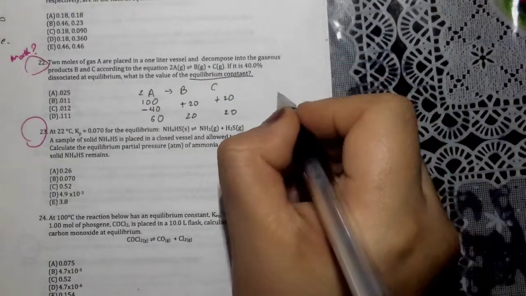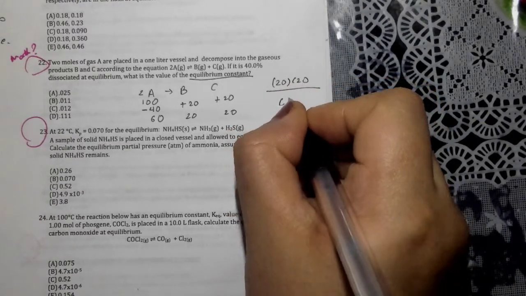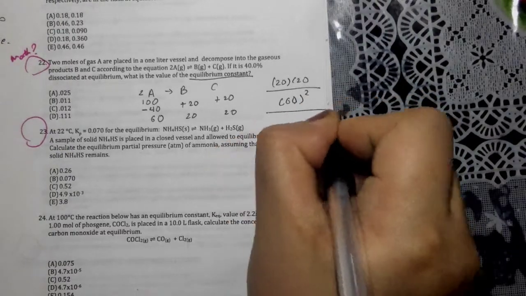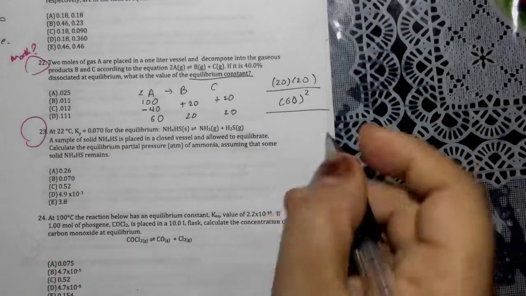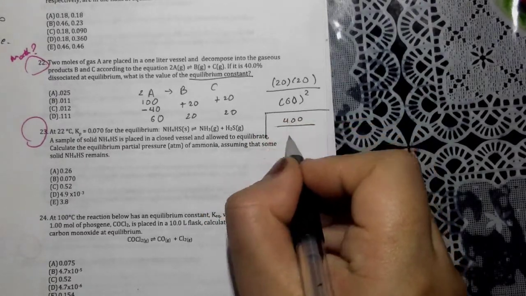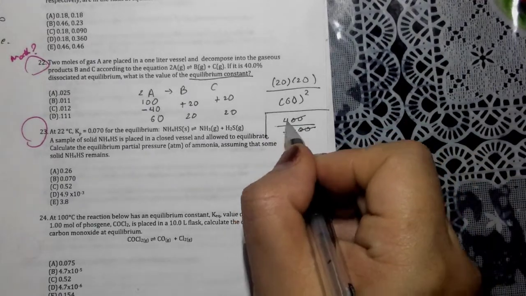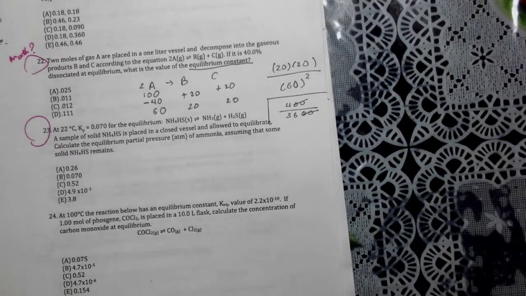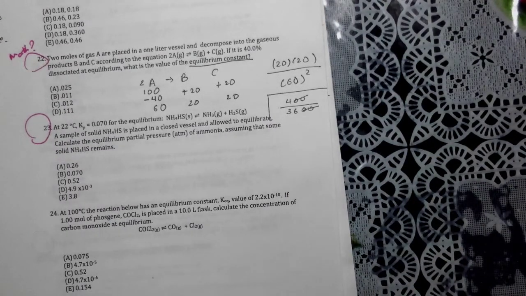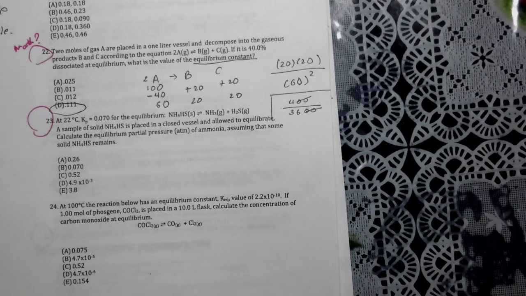Now you're going to just do the math. Product over reactant, 20 times 20 divided by 60 squared. That's going to be 400 divided by 3600. So 4 divided by 36. Let's say 4 over 40, about 0.1, right? But it's gonna be a little bit more than 0.1.